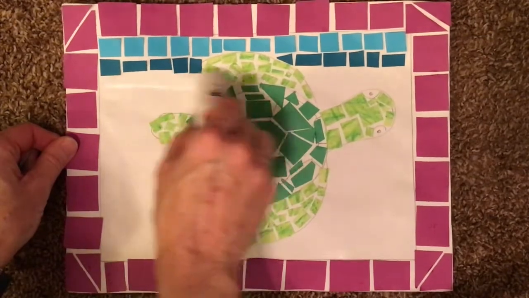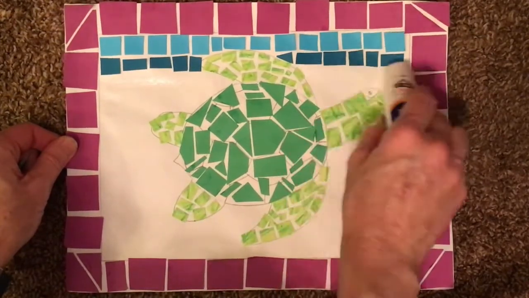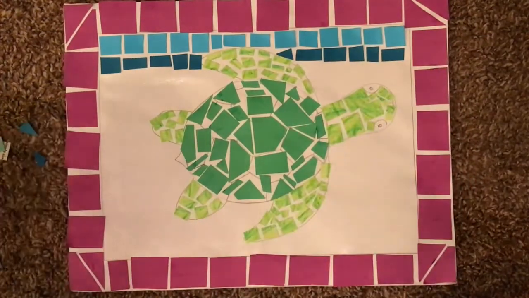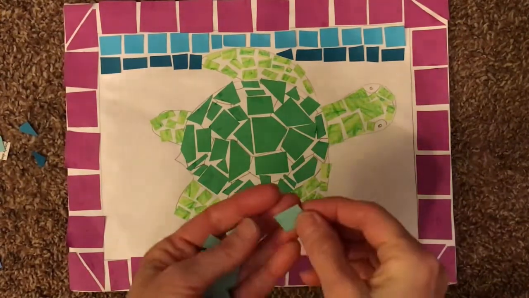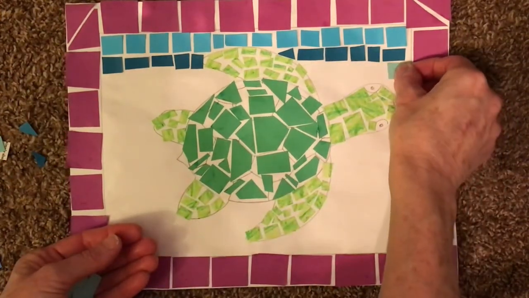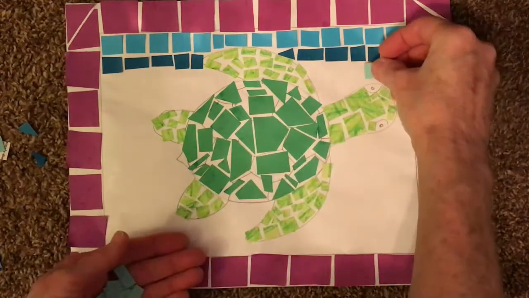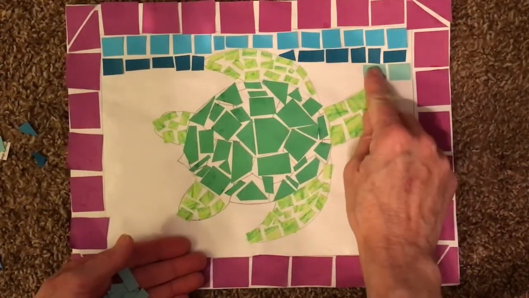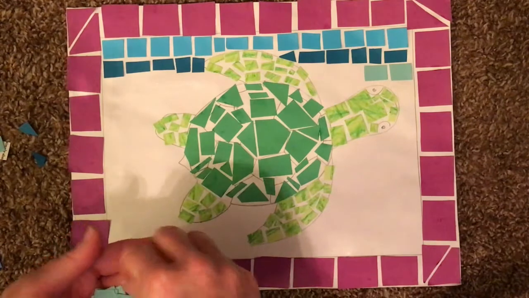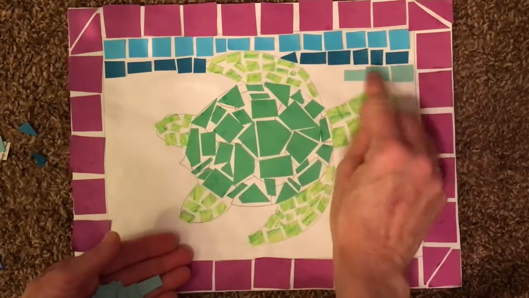I want to show you that this will work with white glue or glue stick. So if you want to rub the paper with your glue stick, you can place your pieces directly on the sticky glue and it will stay. I'm remembering to leave a little white space between each one of my squares or rectangles, and I'm keeping them all in a straight line.